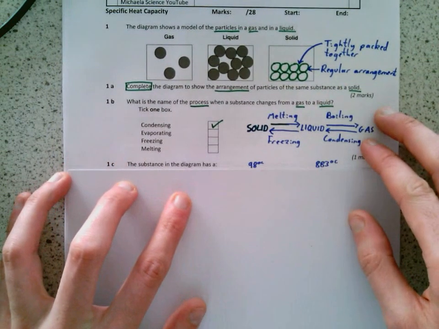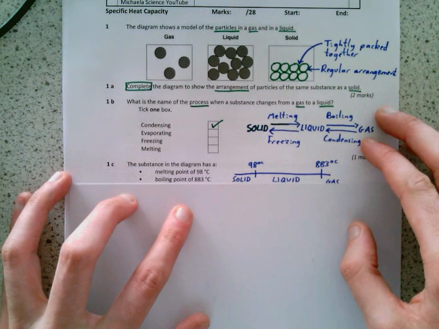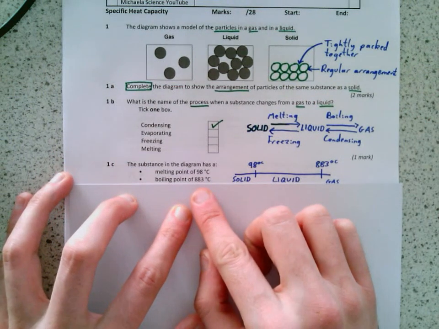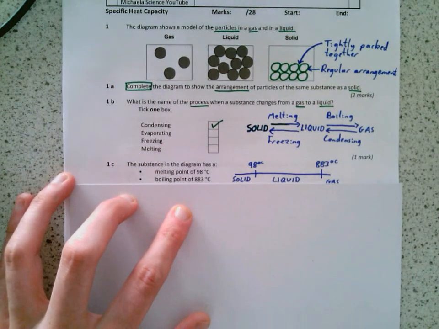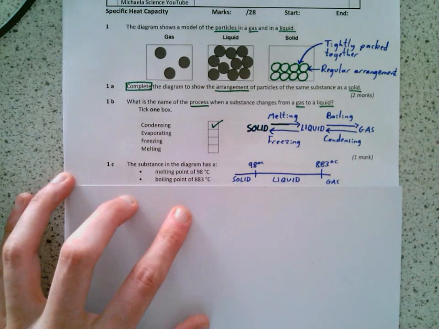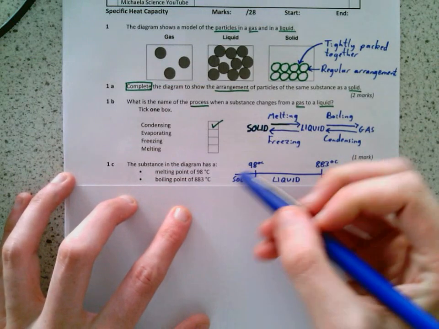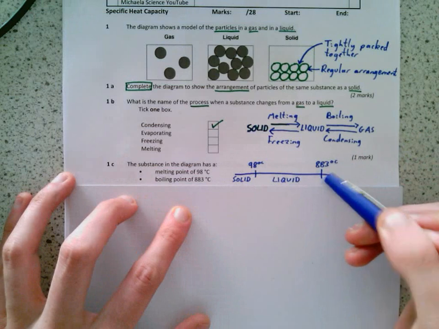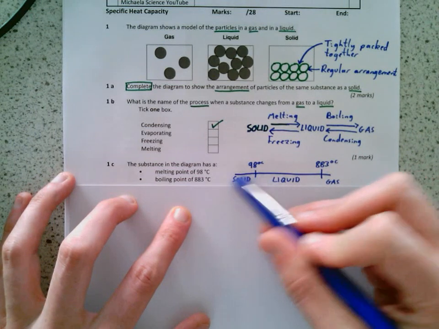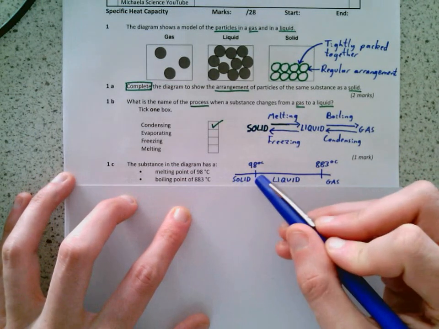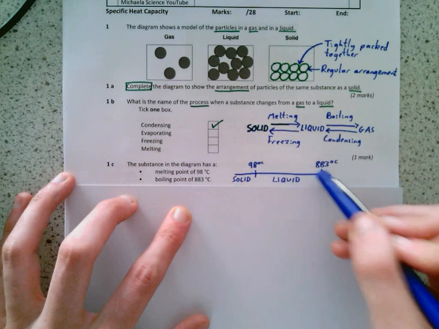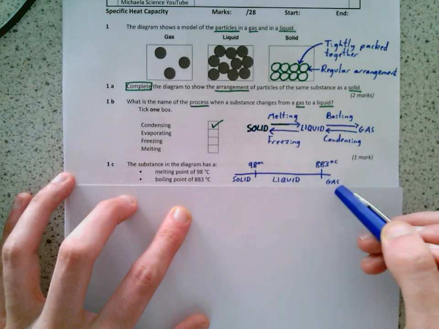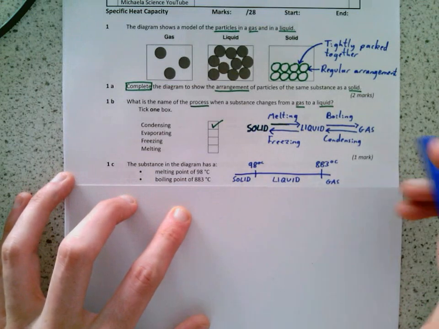1c, the substance in the diagram has a melting point of 98 degrees Celsius, a boiling point of 883 degrees Celsius. So whenever you get faced with a question about boiling and melting points, just draw a little line and note them on. So you've got this kind of setup where everything below the melting point is a solid, any temperature between the melting and boiling point is a liquid, and if it's over the boiling point, we know our substance is going to be a gas.